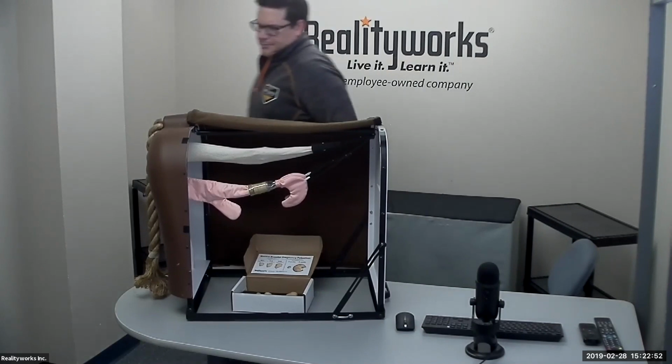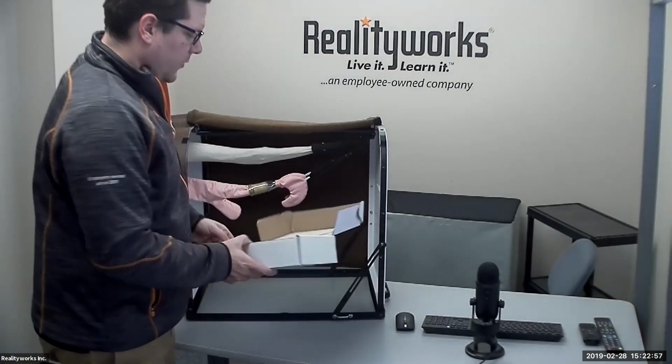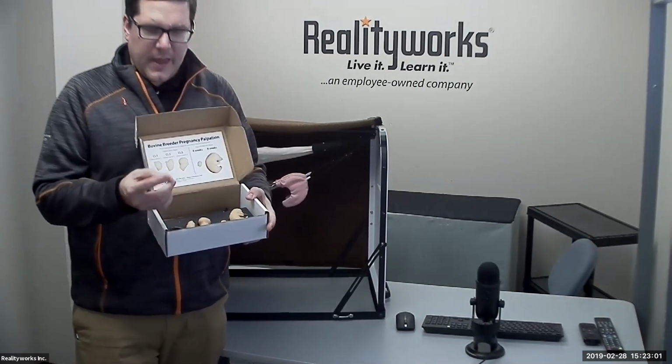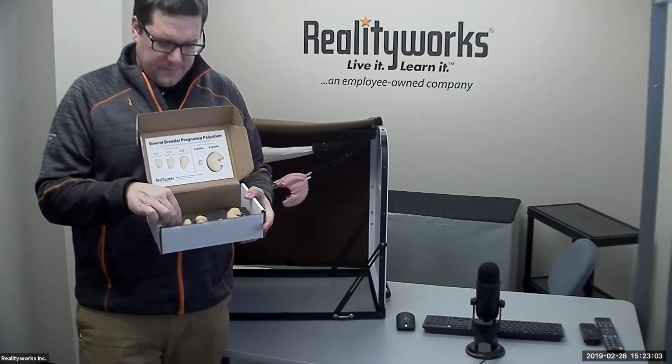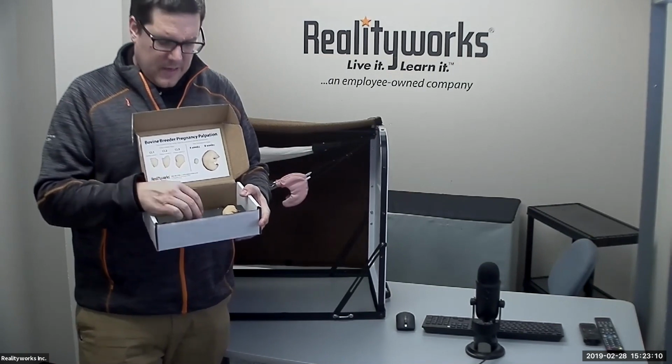I have our different insemination and pregnancy palpation pieces here. You actually have these in different sizes, and with each size, as they get bigger and bigger, you can see them and talk about it.